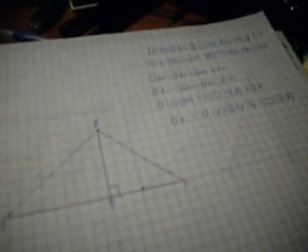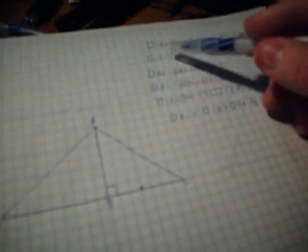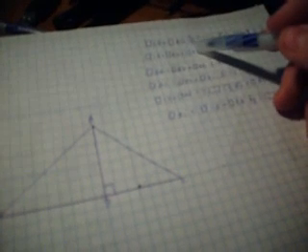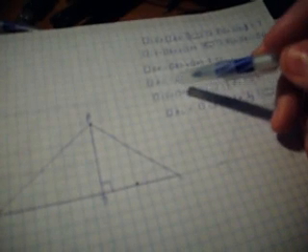So up here in this top equation we had the square of BD plus the square of AD. We're now going to replace that with the square of AB.